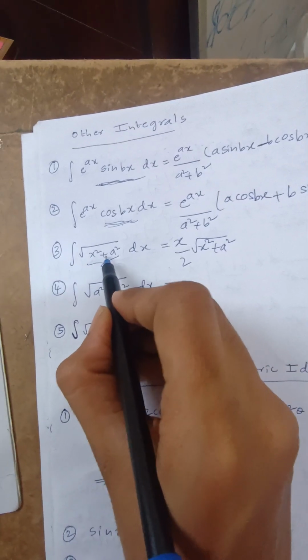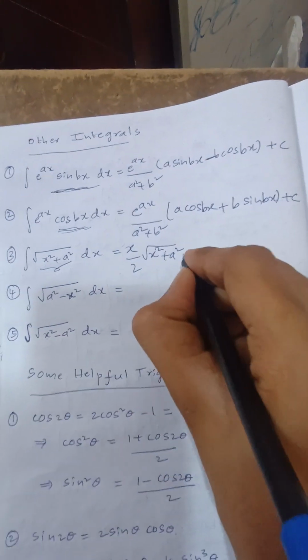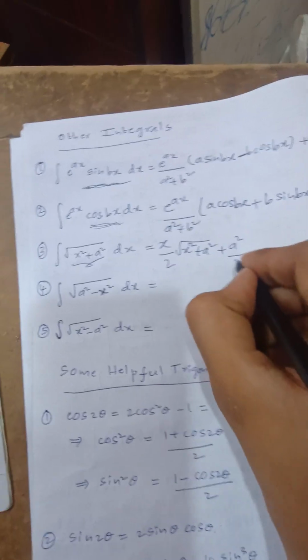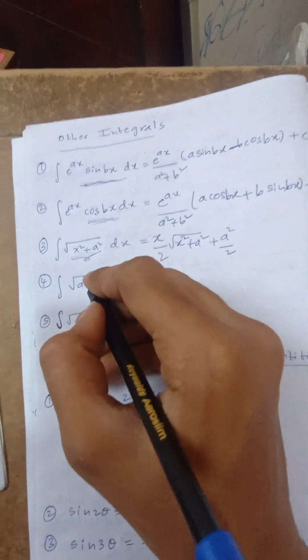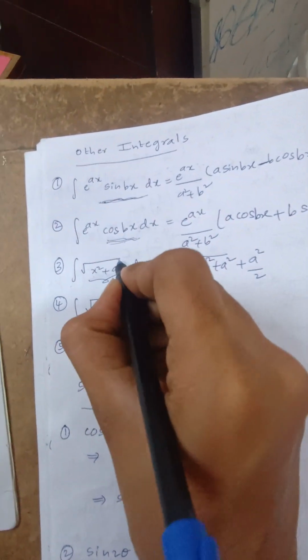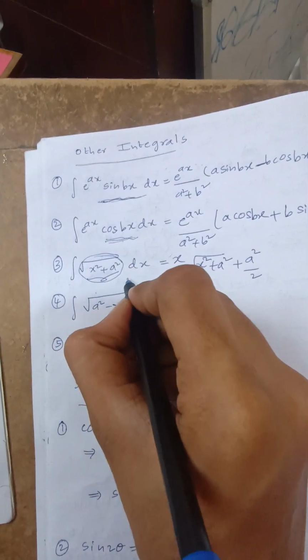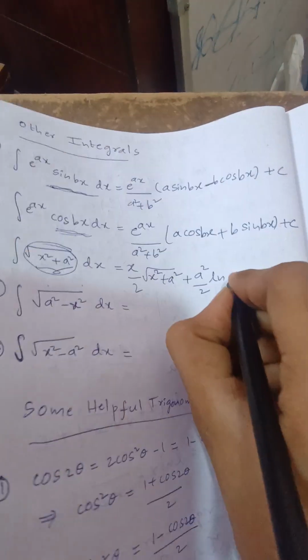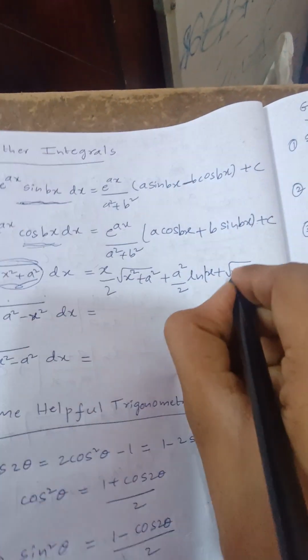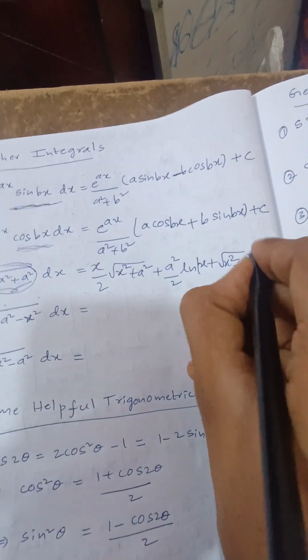As before this constant plus sign is there, we have to write plus a square by 2. If this is present in denominator, 1 by root over x square plus a square dx, we have learned that it is ln mod x plus root over x square plus a square plus c.